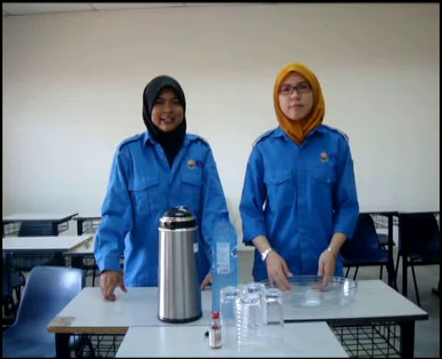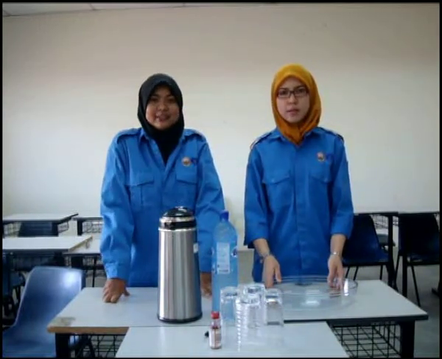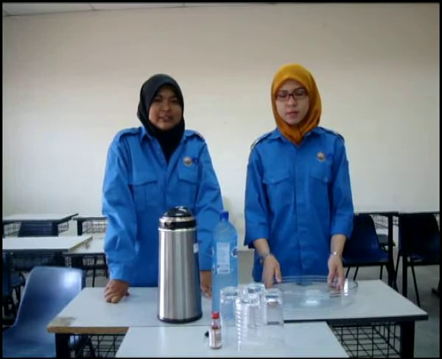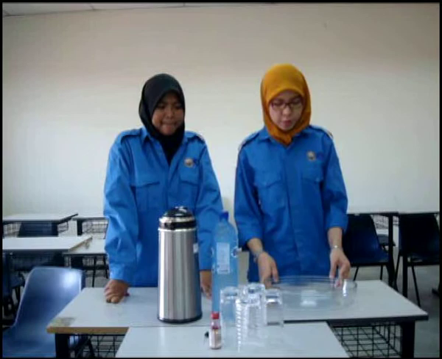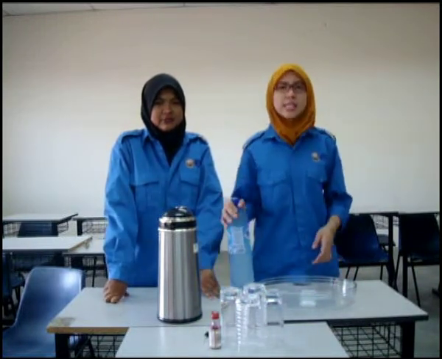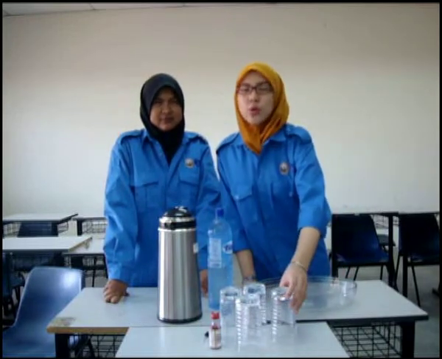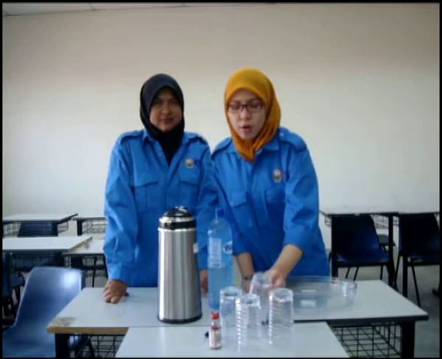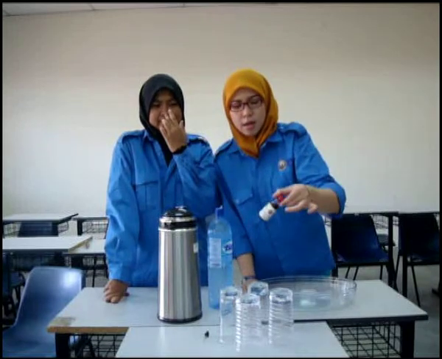Today we are going to run an experiment about convection of heat transfer to prove the convection. Okay, today I want to show all of you the materials that should be in this experiment. First, include the four glasses. This one. Next, food coloring.